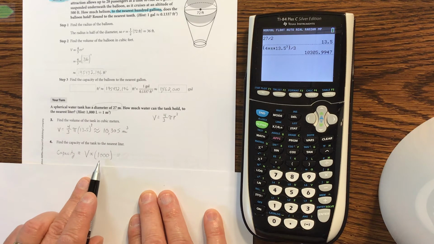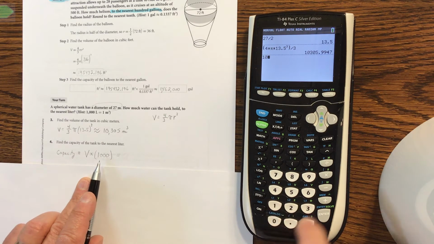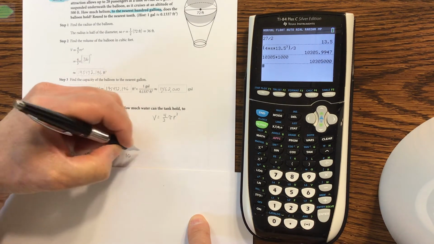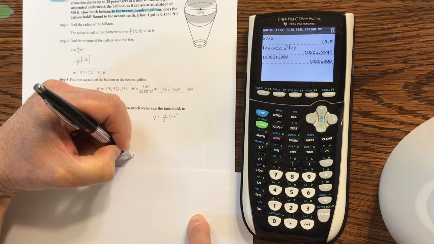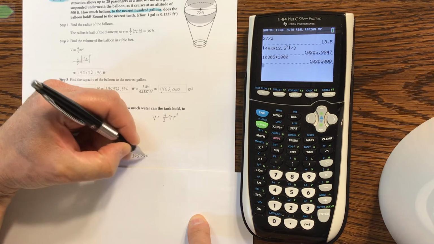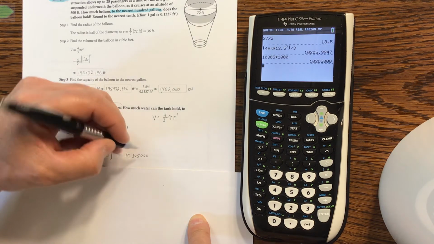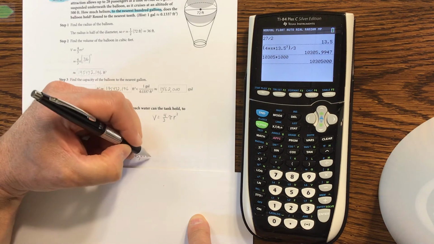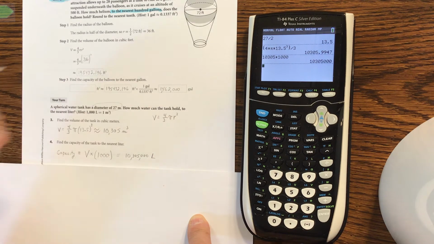So if we multiply that times 1,000, we get this number right here, 10,305,000. In this case, it's 10,305,000 liters.